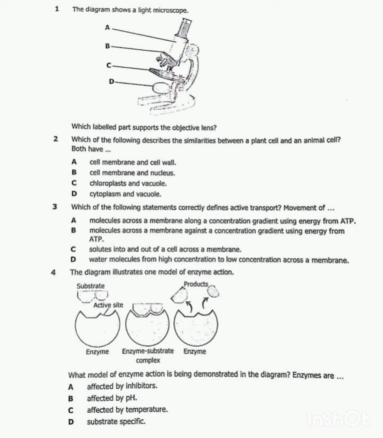Take note, in other words you can say active transport is the movement of mineral ions from a low concentrated region to a high concentrated region against a concentration gradient using energy from ATP. Okay, so the answer for question number 3 is B.